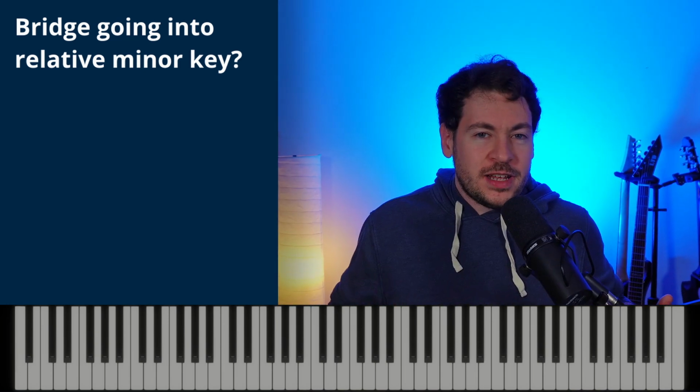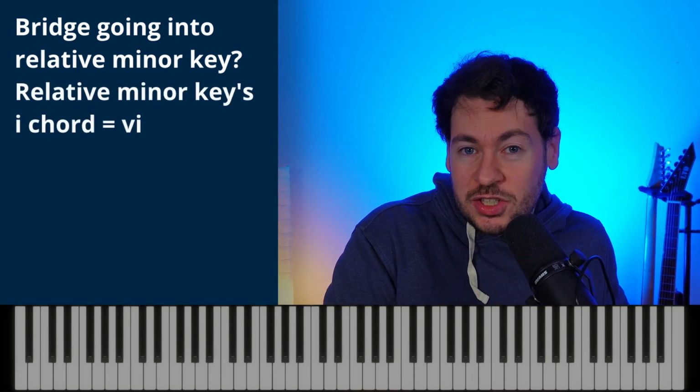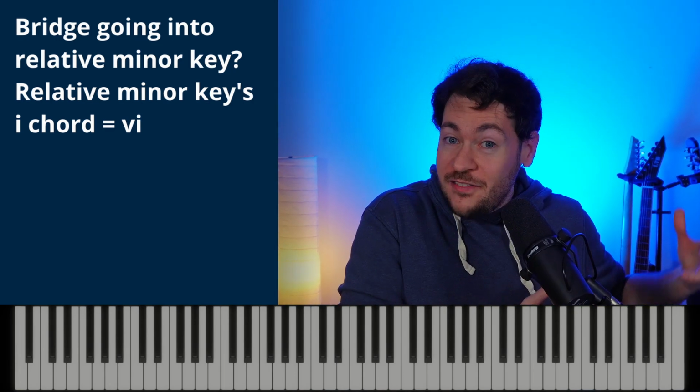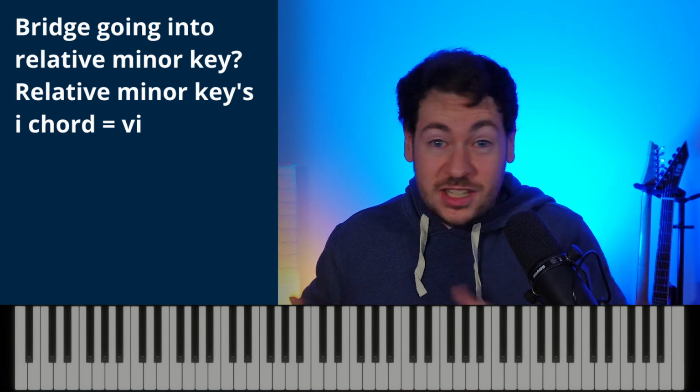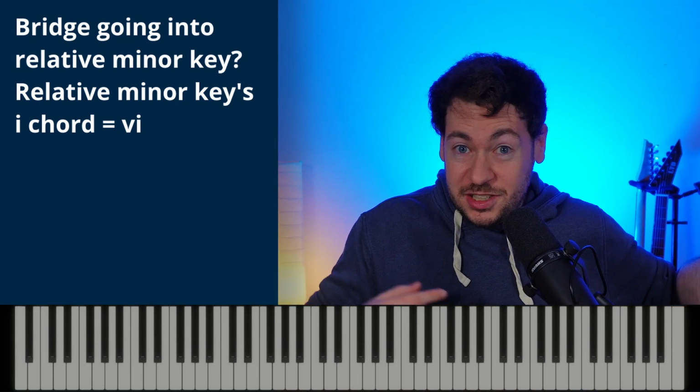Also of note, a lot of times when we have a bridge that goes into the relative minor key, the relative minor key is always going to be built off of what was before the minor 6 chord. So anytime you want to go into the relative minor key in your bridge, going from a 5 at the end of your chorus to the minor 6 is a great way to go, because the minor 6 in the relative minor key is actually just your 1 chord.